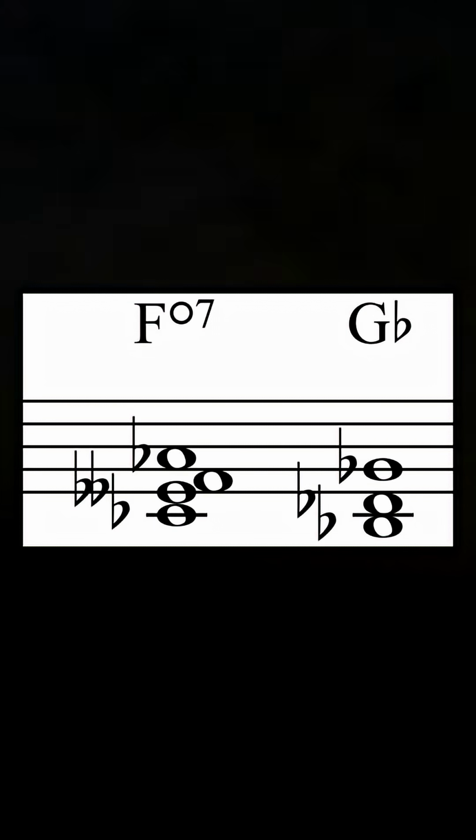Okay, now let's keep moving on up through the chord. Now the F is the root, so I've respelled this so that it's an F diminished seventh chord. Now it's resolving to G flat major.